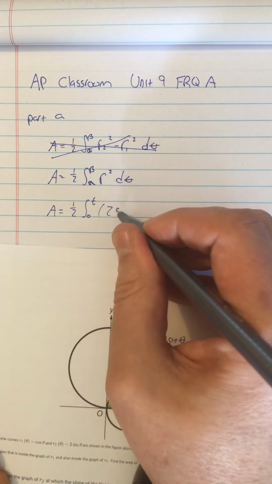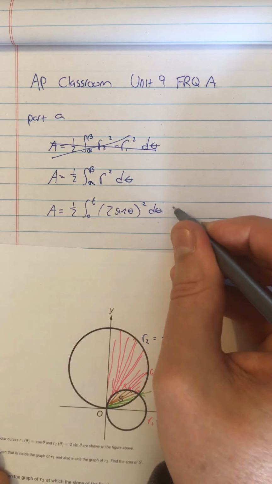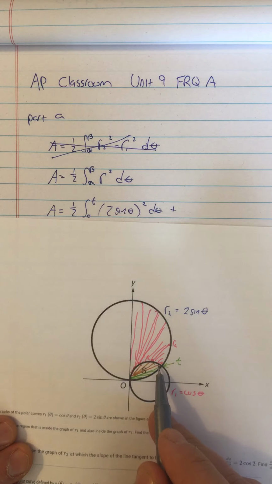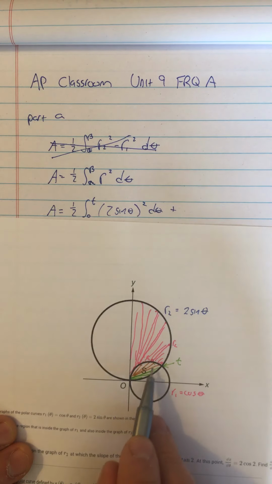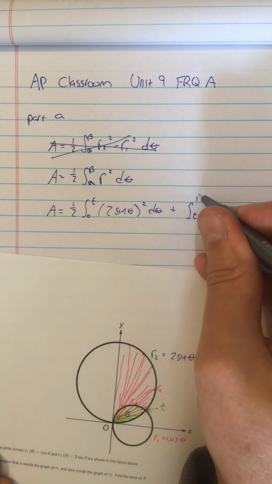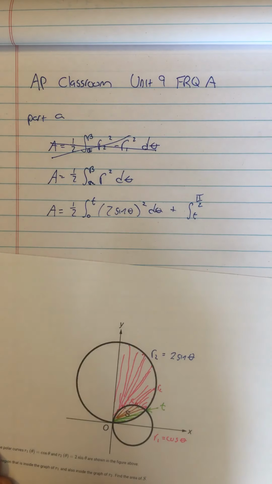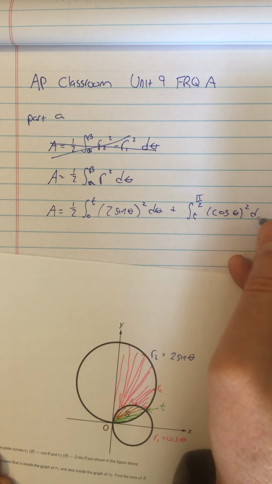All right, so 2 sine theta squared d theta, and then plus, the second part is from t to pi over 2, and we're just doing our R1 function, which is cosine theta. So plus the integral from t to pi over 2 of cosine theta squared d theta.